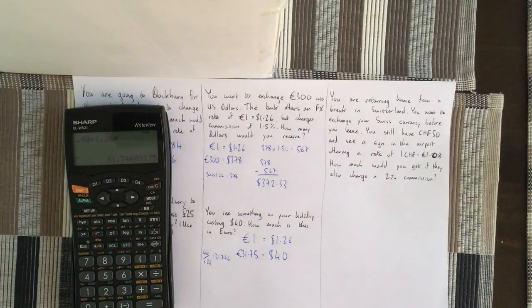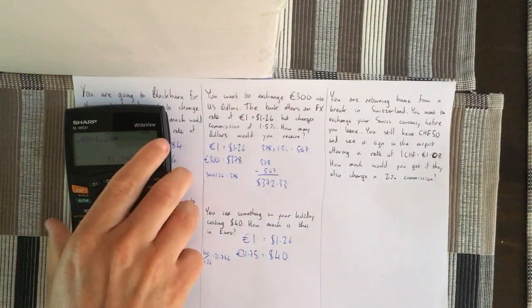Just a quick common sense check. €1 is more than $1. €31 is more than $31. Okay, so yes, that passes my little common sense check at the end.